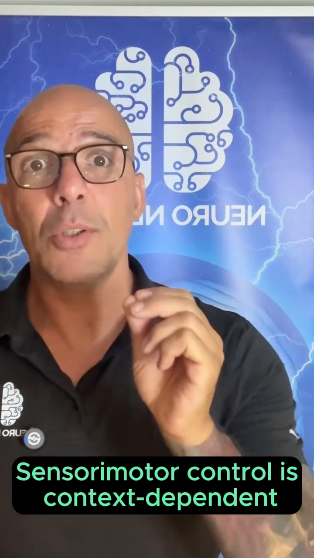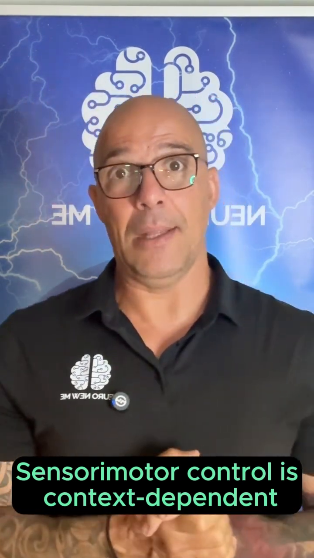We test the glute in prone, the quad in sitting, the shoulder in neutral, and everything looks fine. But the real problems show up when the system has to integrate multiple inputs at once. Speed, load, rotation, visual and vestibular challenges, fatigue. So sensorimotor control is context dependent.